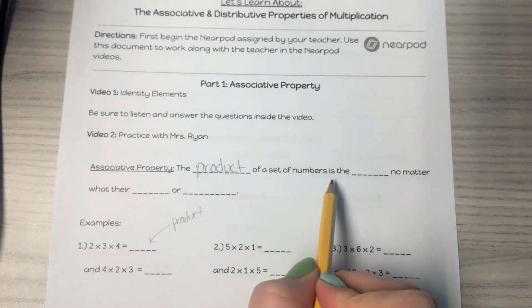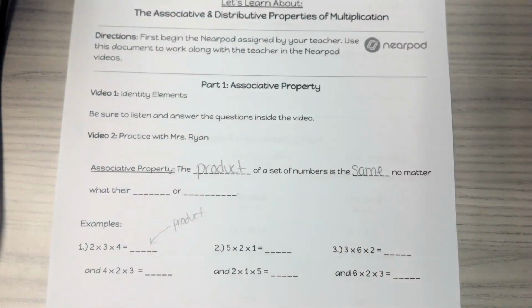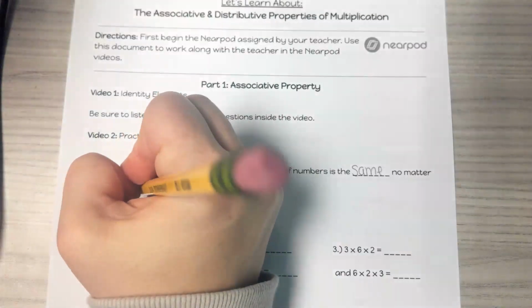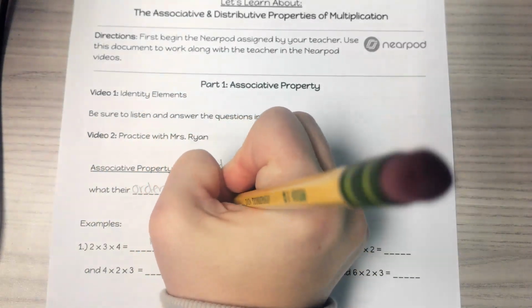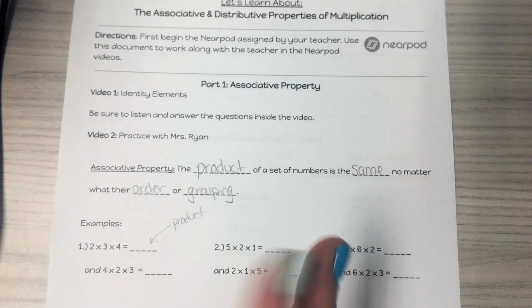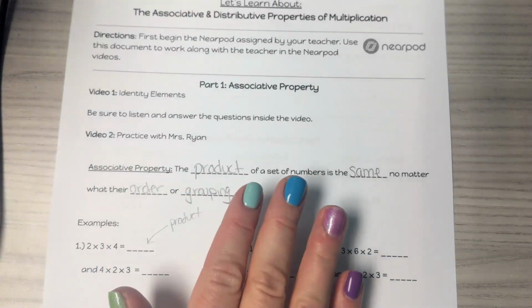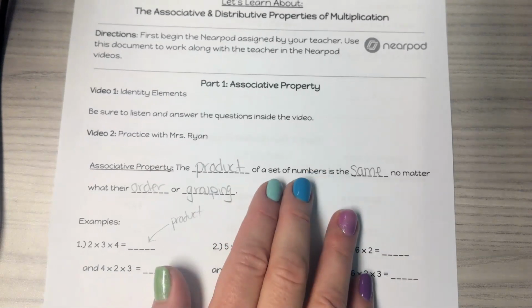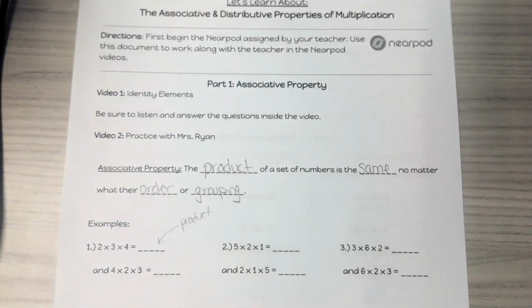The product of a set of numbers is the same no matter what their order or grouping. So this is similar to the commutative property. When we have two numbers, it doesn't matter which order the two numbers go in. Well, with the associative property, it doesn't matter for a set of numbers, so more than two numbers. That's why we're going to be working with threes. It doesn't matter what order the digits go in when we multiply.